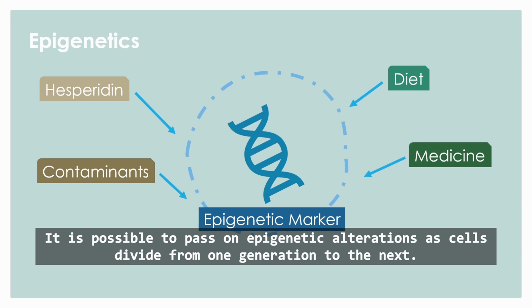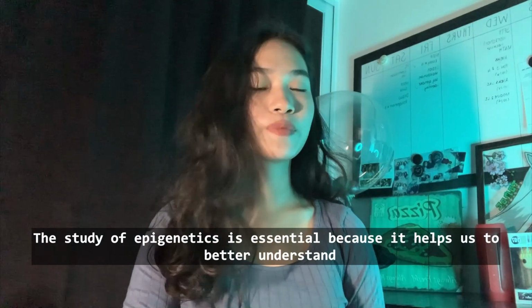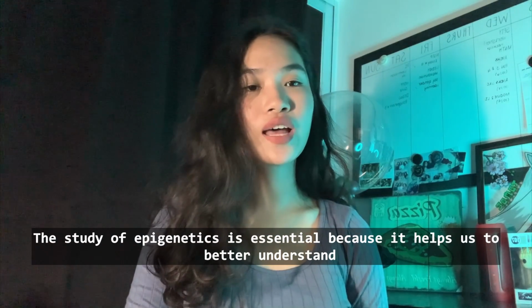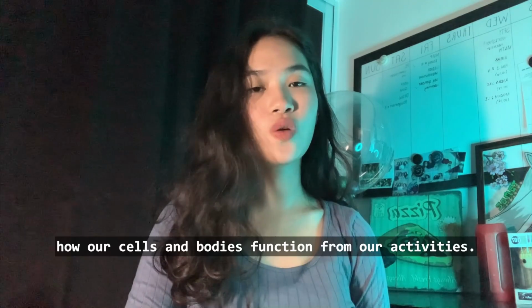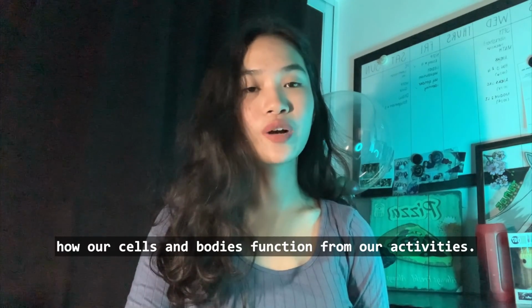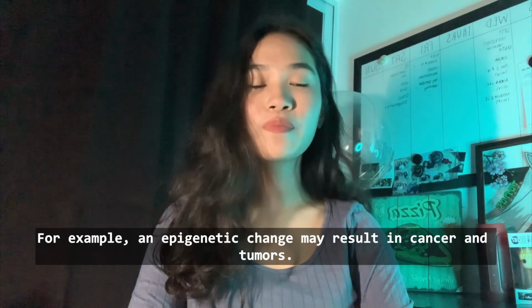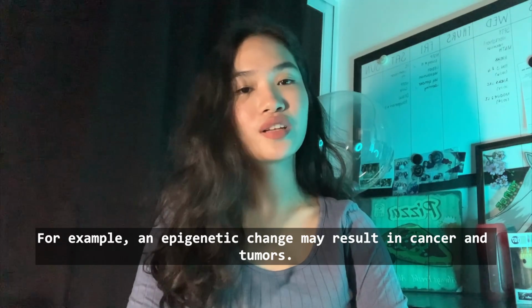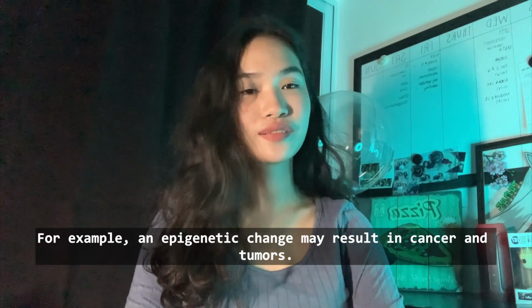It is possible to pass on epigenetic alterations as cells divide from one generation to the next. The study of epigenetics is essential because it helps us to better understand how our cells and bodies function from our activities. For example, an epigenetic change may result in cancer and tumors.